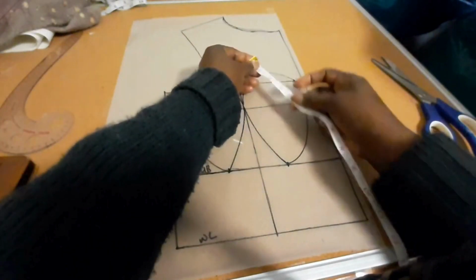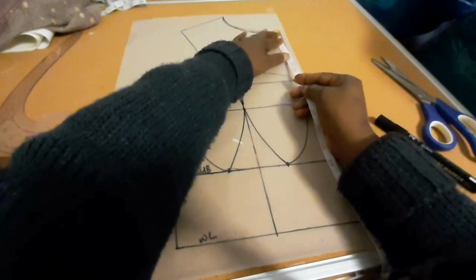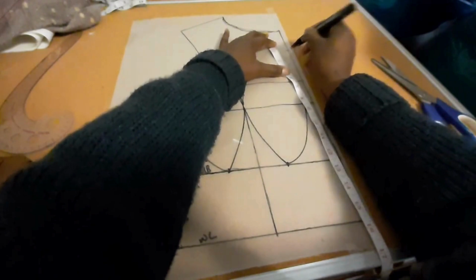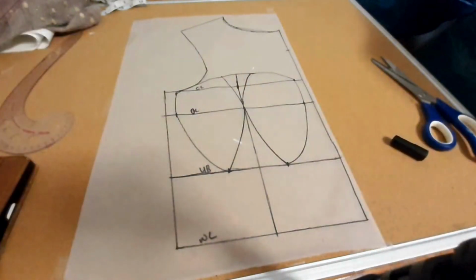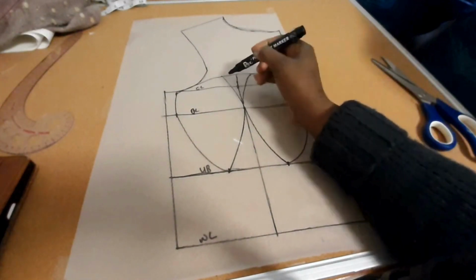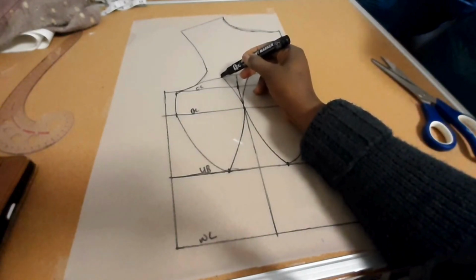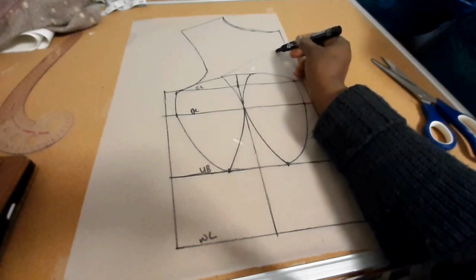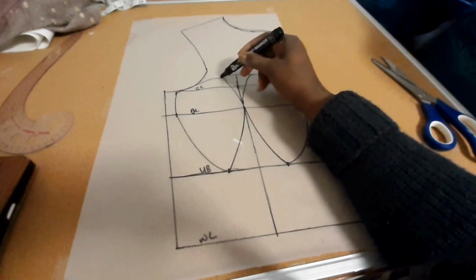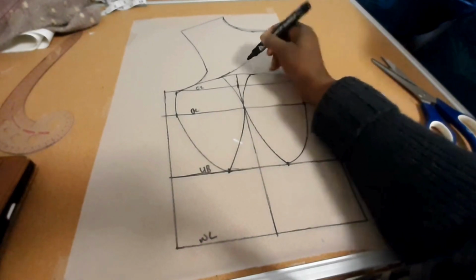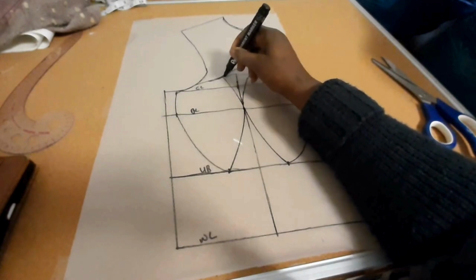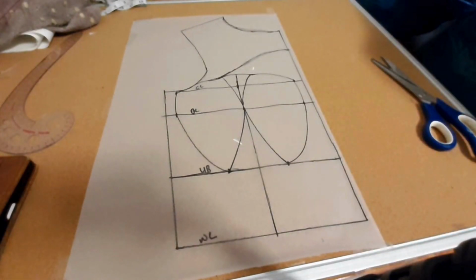So as I said, to create my keyhole yoke, I want to come down from my neckline by 3 inches. It depends on how wide you want the opening on the chest to be. But for me, I don't want it to be too wide. So I'll just do a freehand drawing. I'll just go like this to meet it there. So that's all it takes.